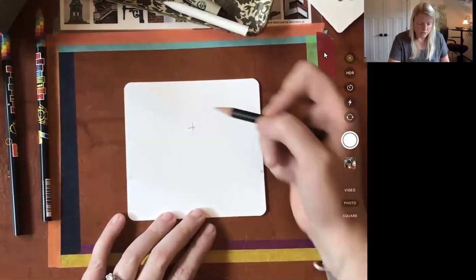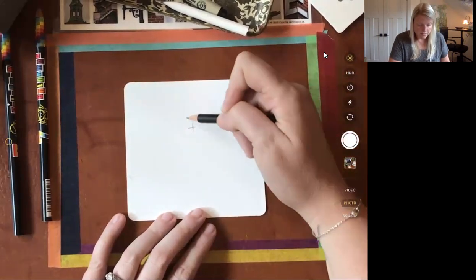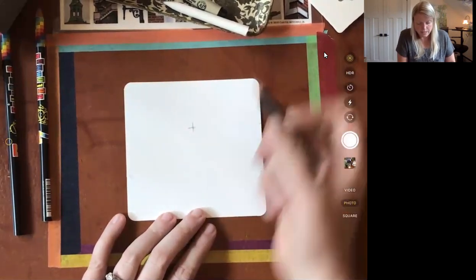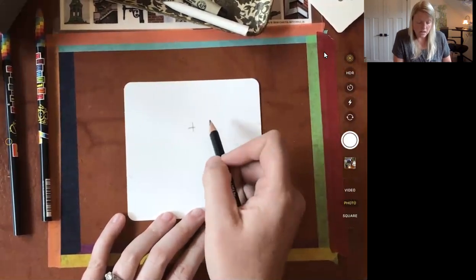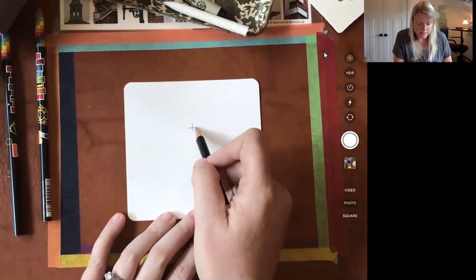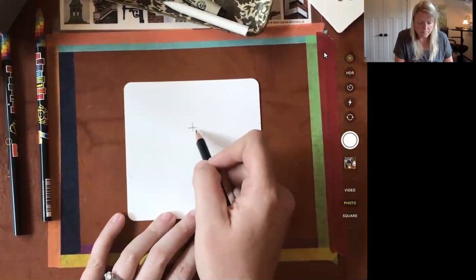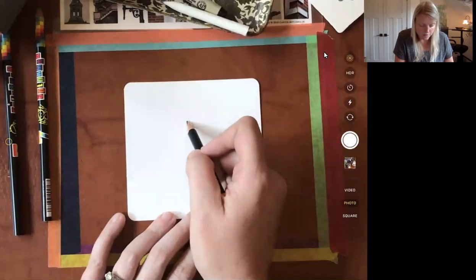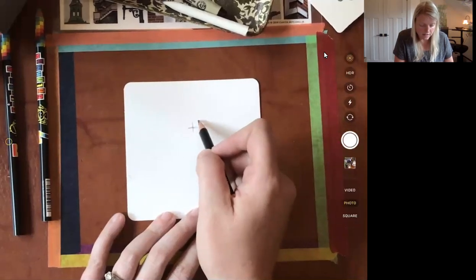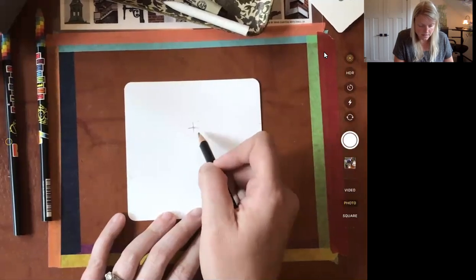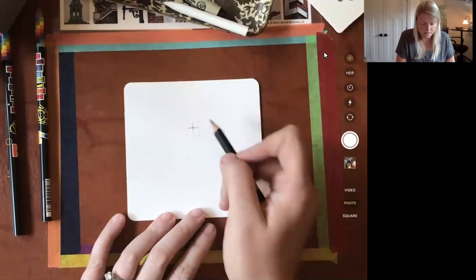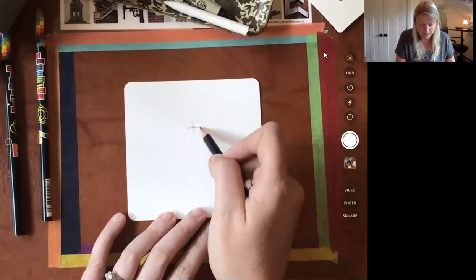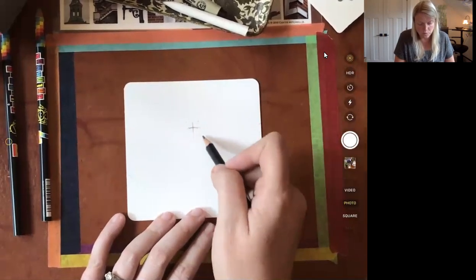Next, I like to keep my marks fairly light when I'm mapping out. With this little shape right here, we want to put 4 dots, spaced out point to point, as if we were going to create the border around that.